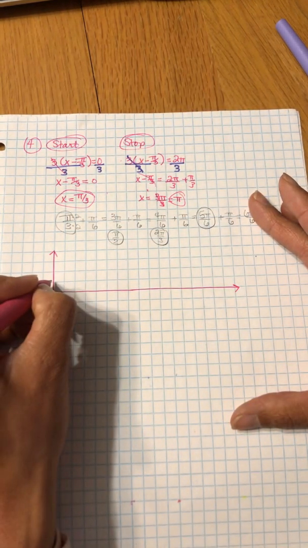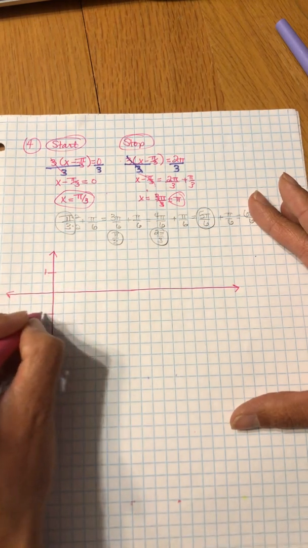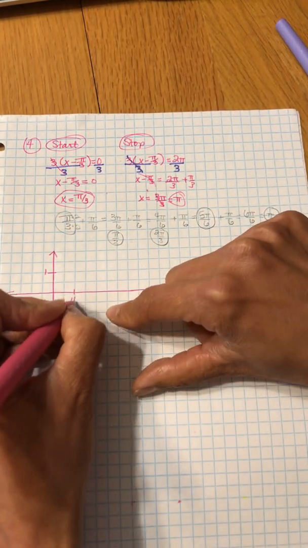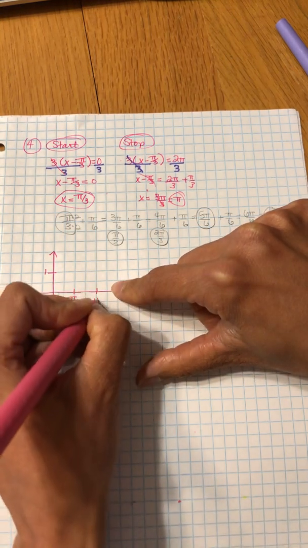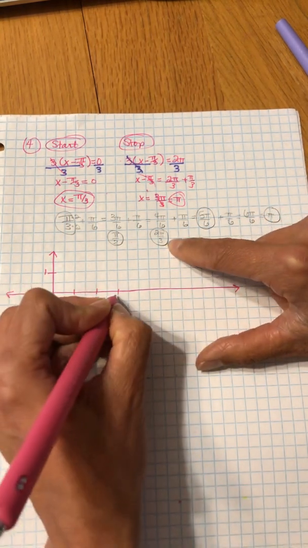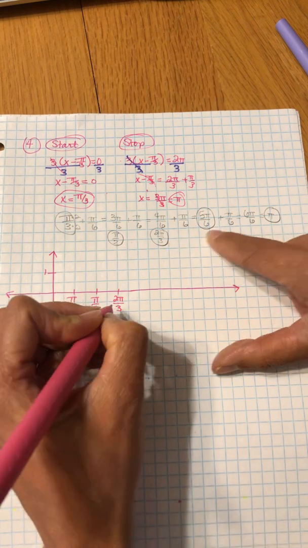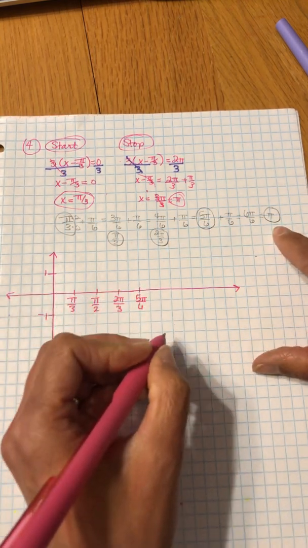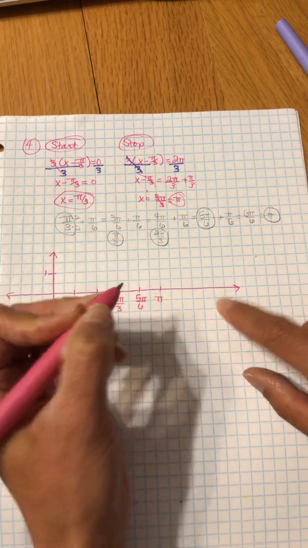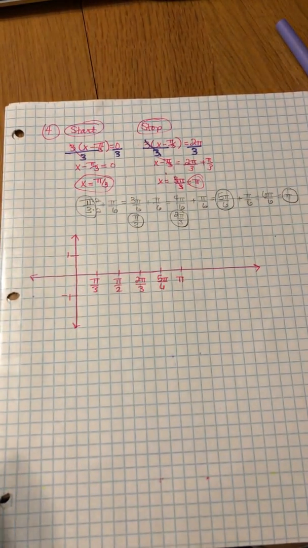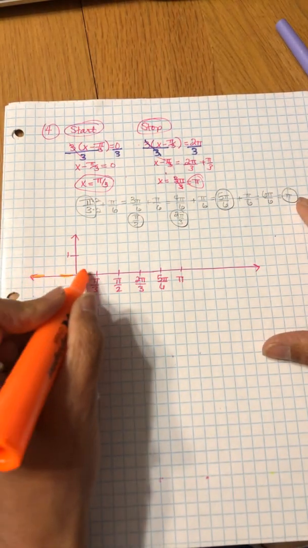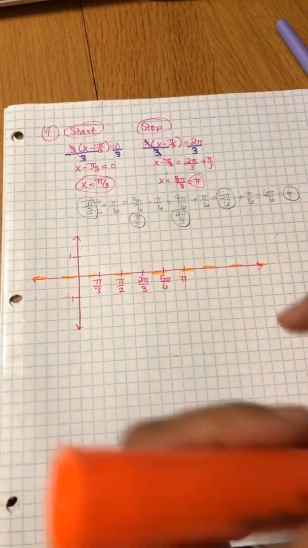Okay, and I'll let this be 1, this be -1. And here are our increments. We need pi over 3, pi over 2, 2 pi over 3, 5 pi over 6, and then pi. So actually I made it too long, but that's okay. There's nothing wrong with that. All right, so my midline is the x-axis, because it wasn't shifted up or down.